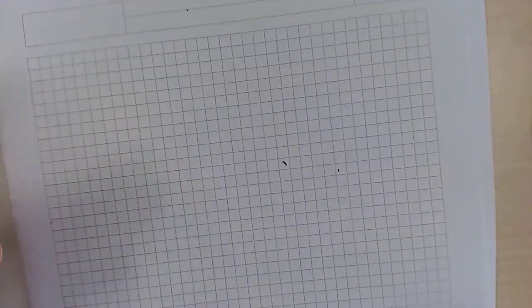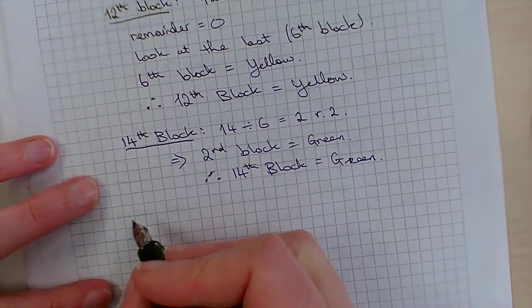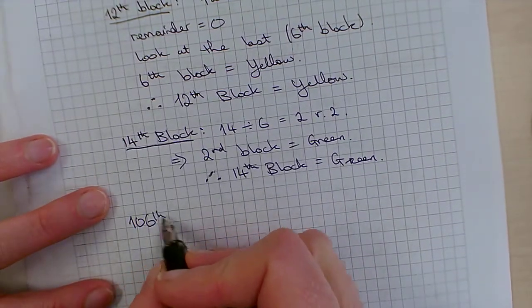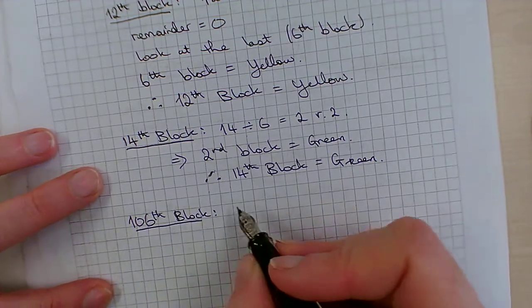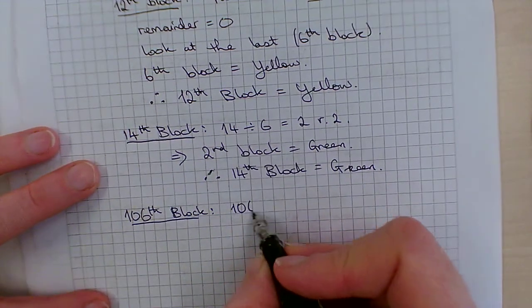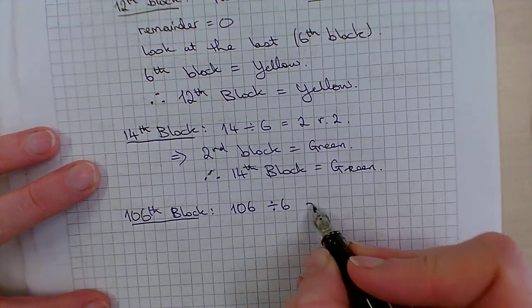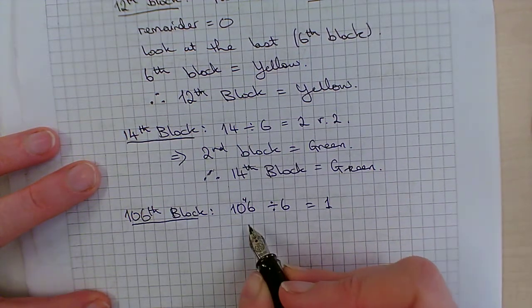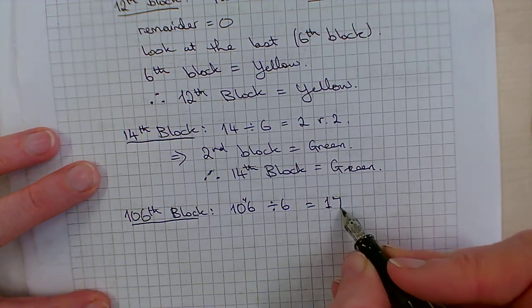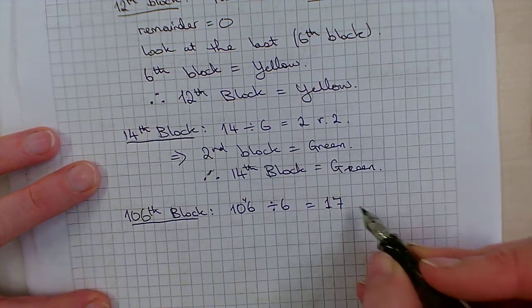So now we can answer part D, the 106th block. Okay, the 106th block. All we have to do is 106 divided by 6. 6 into 10 goes once, remainder 4. 6 into 46 goes 7, remainder 4.